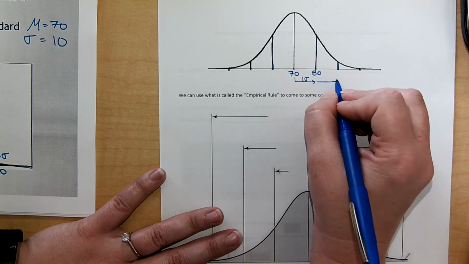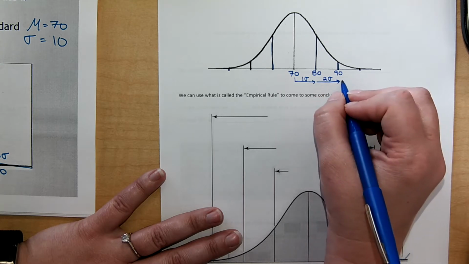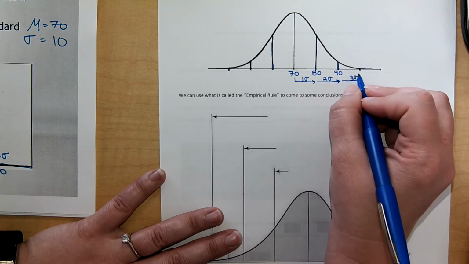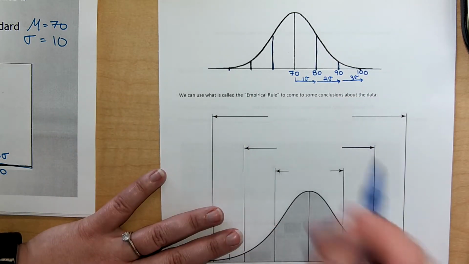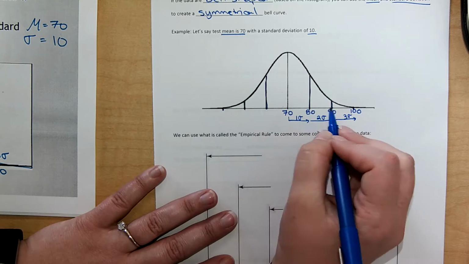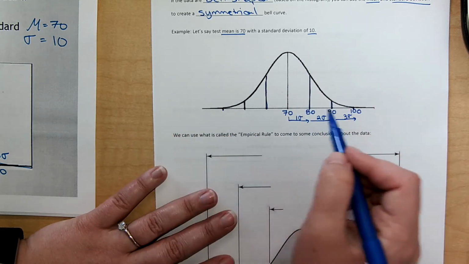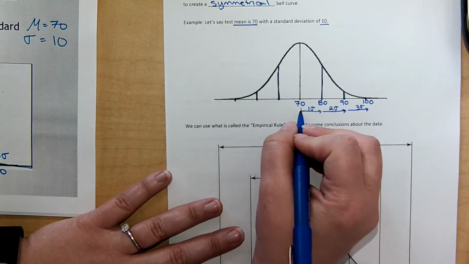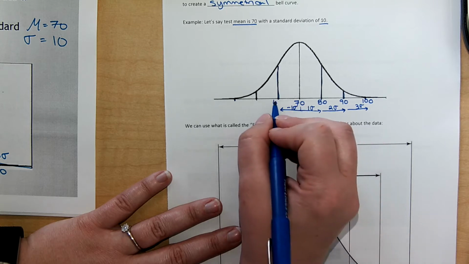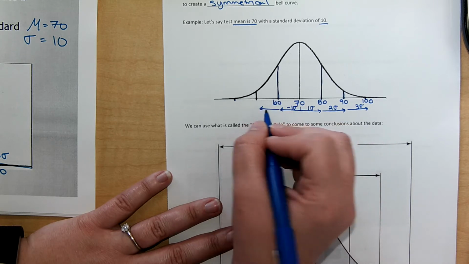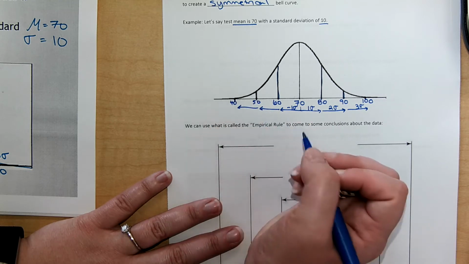Then you're going to add another standard deviation, so that's 2. So 90, and then you're going to add another standard deviation, so 3, which is 100. So you're going to count by the standard deviation. So we can count by 10 because our standard deviation is 10. If our standard deviation was 15, we'd count by 15. We're going to do the same thing in the other direction, except we're going to go back a standard deviation to 60. We're going to go back again to 50. And back one more time to 40.